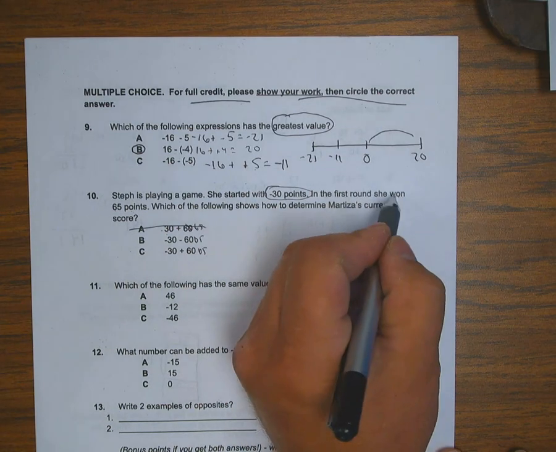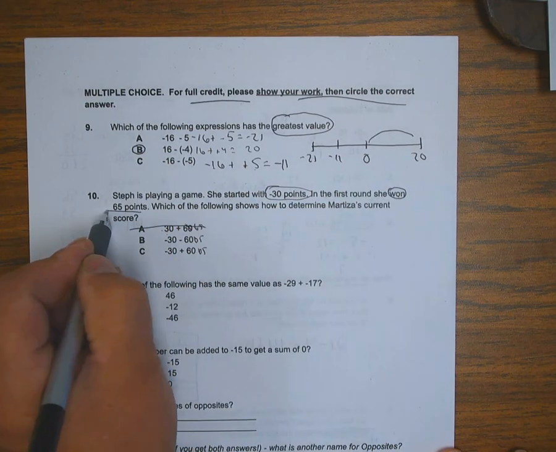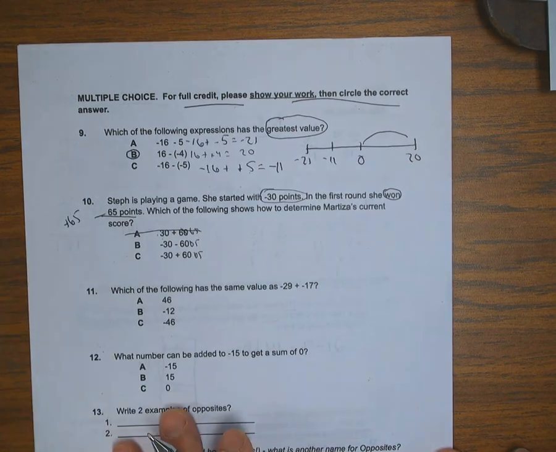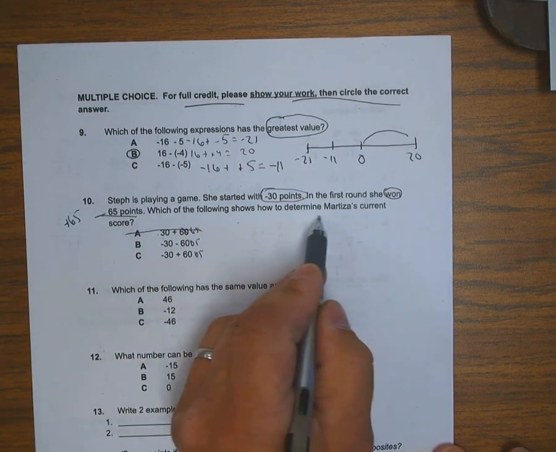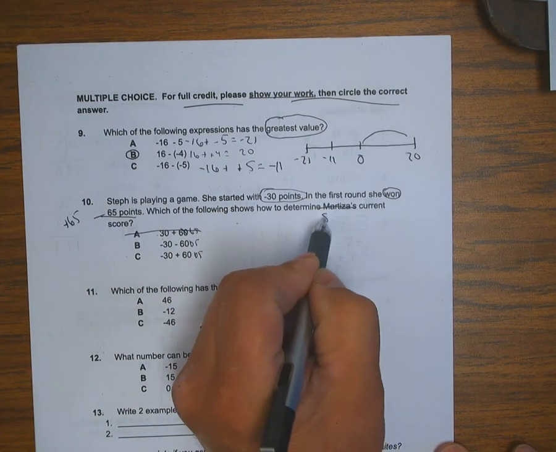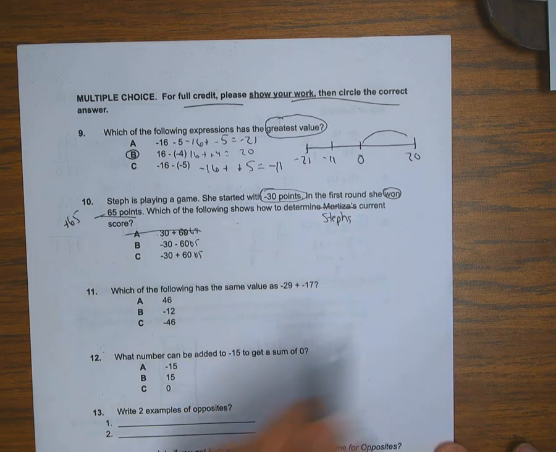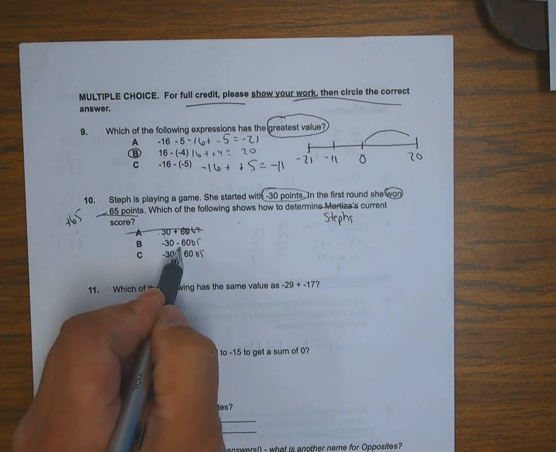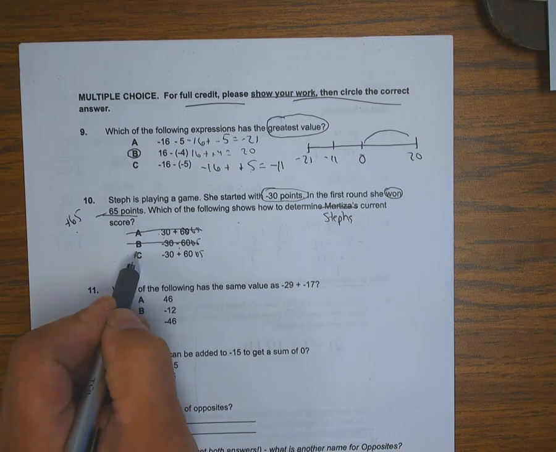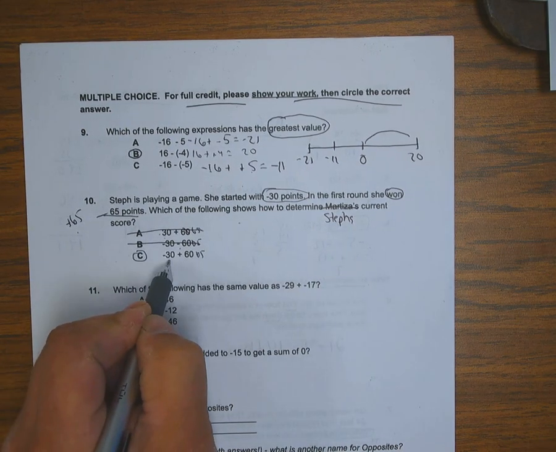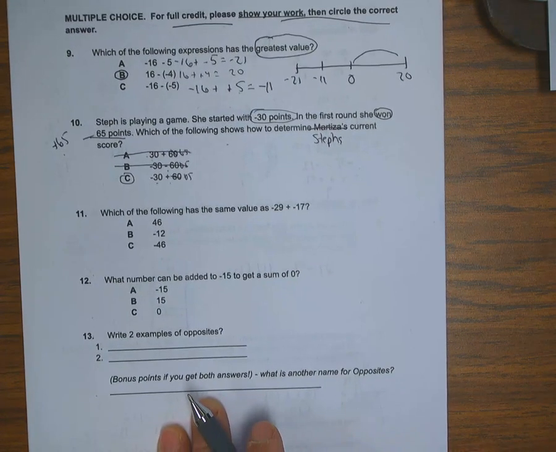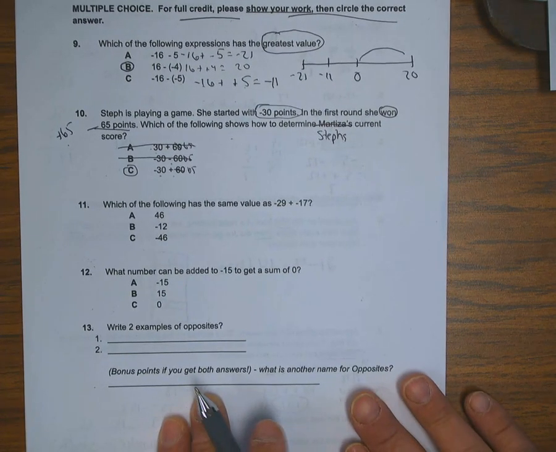In the first round, she won 65 points. And we have to assume that means a win is a positive in her favor. Which of the following shows Steph's current score? So it's a plus 65. B says minus 65. So that's out. C says negative 30 plus 65. It doesn't ask us to solve it, just which one represents her score.